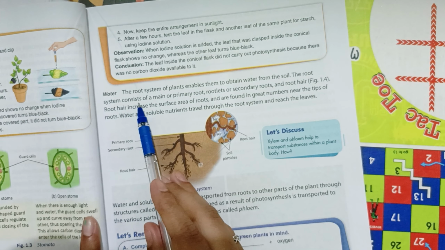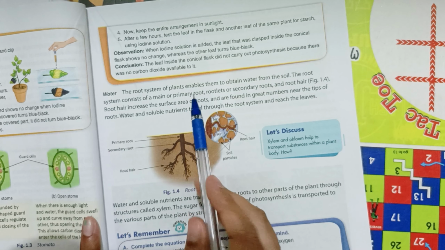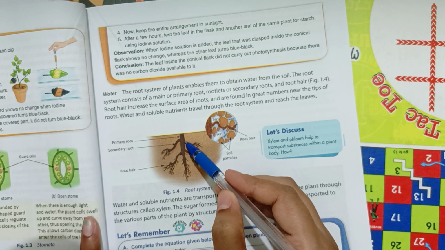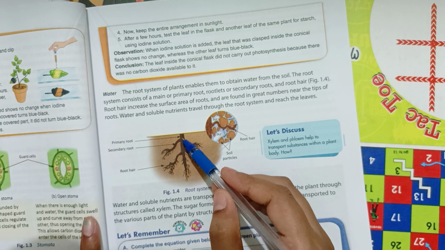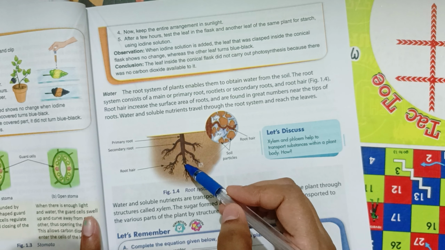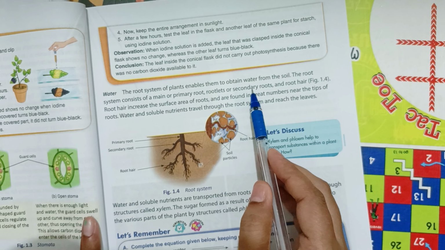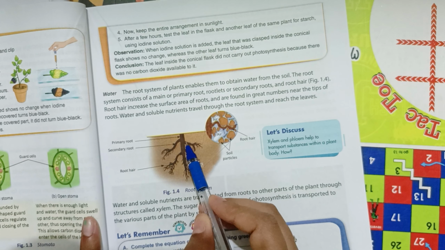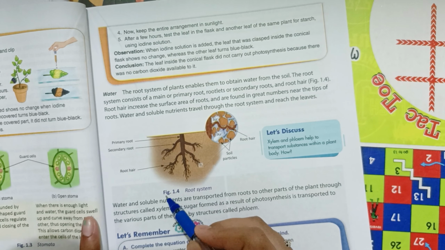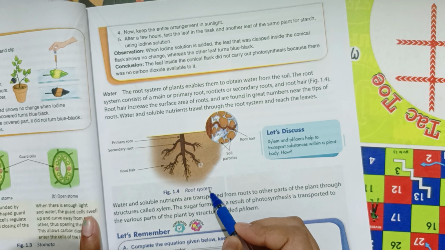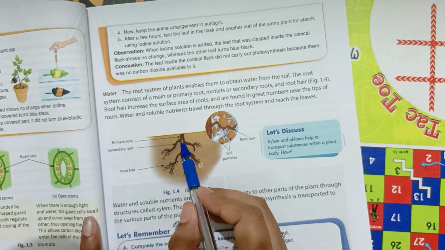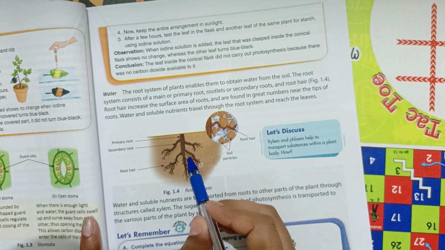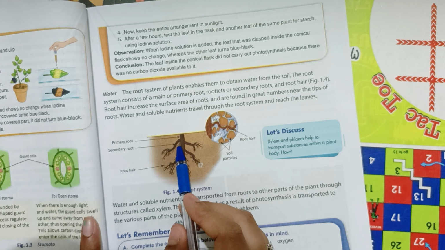The root system consists of a main or primary root. You can see this. This main root, called the main or the primary root, is present at the middle here. And the rootlets or secondary roots are marked over here. This diagram is also very important, that is the root system. It can also be asked in the examination. So this is the main root or the primary root, and whatever roots are emerging out from the primary root are called the secondary roots.